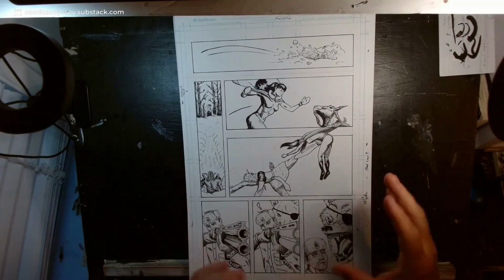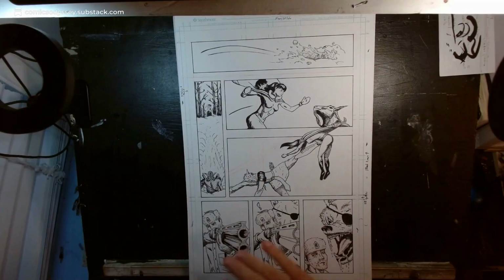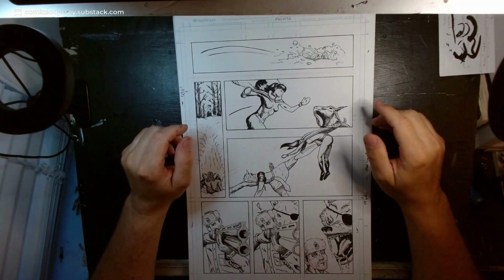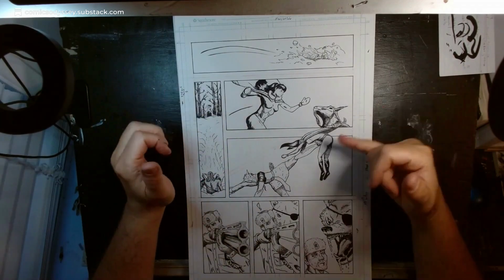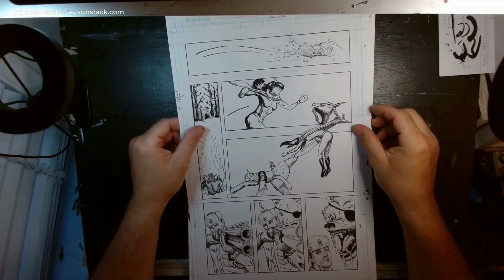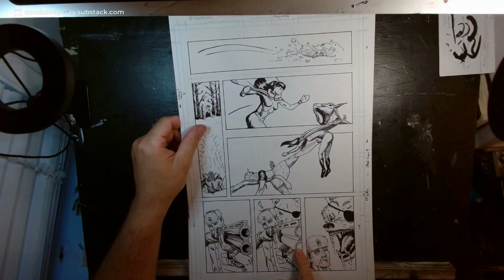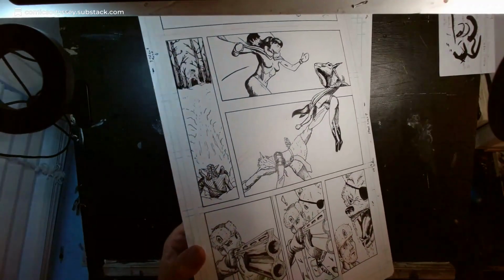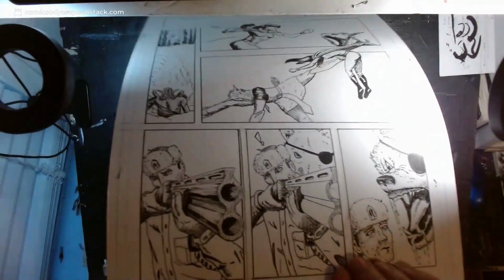Action here, we're establishing that she can't really just jump into it because he's got some fight back in him. I didn't finish the inks here because this I light boxed, so you can see here maybe in the camera.